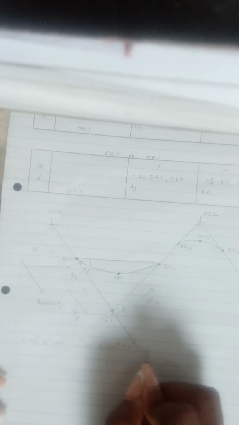So we say the forward bearing, which is 292 degrees, 42 minutes and 44 seconds, minus 180, which is equal to 112 degrees, 42 minutes and 44 seconds. This is our back bearing. So that's what we put as the value here.